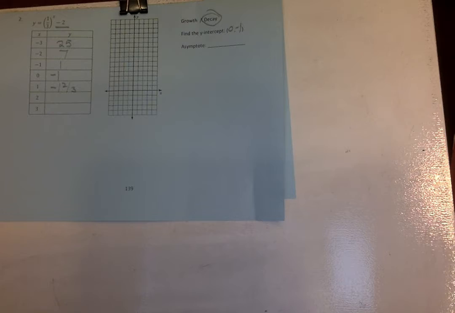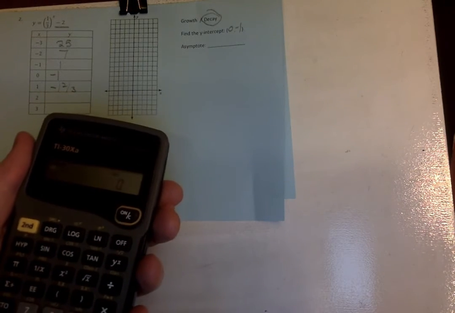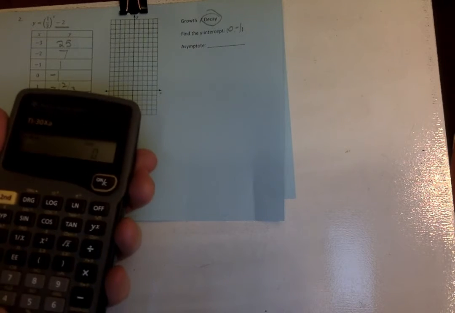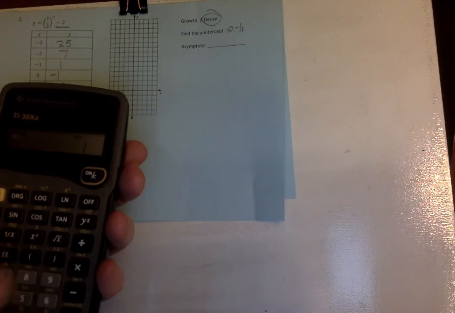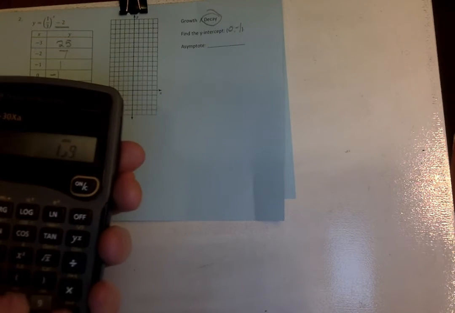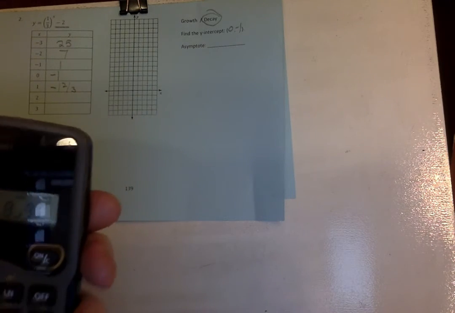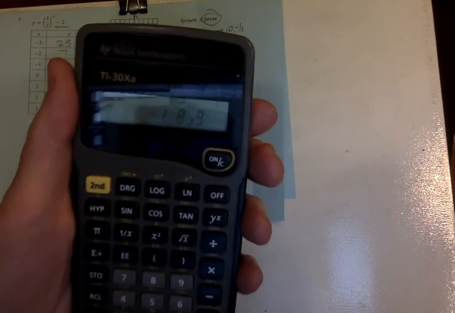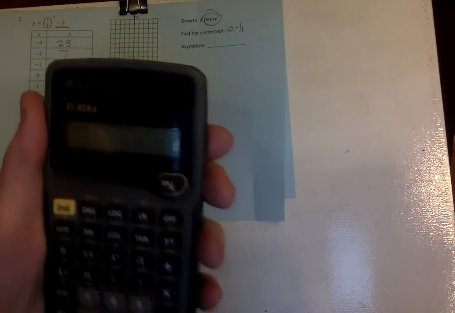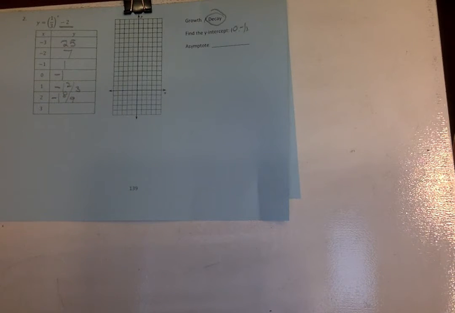Okay. Next one is if I go 2. So 1/3 squared is 1/9. 9 minus 2 is -1 8/9. Can you read that okay? So that's -1 8/9. Okay, let's try one more time. I don't think you guys could see that other one that well.